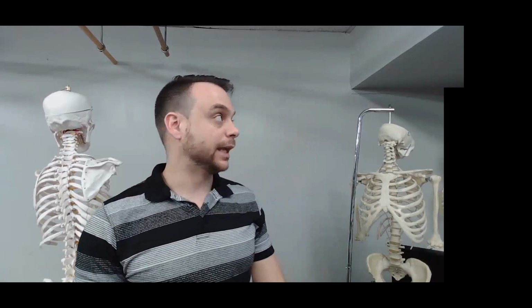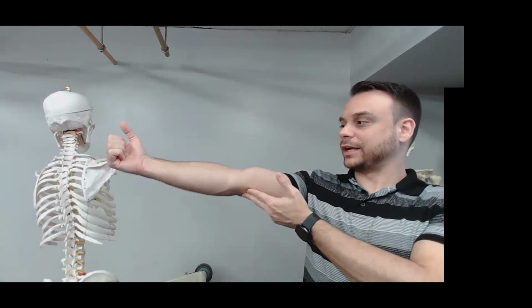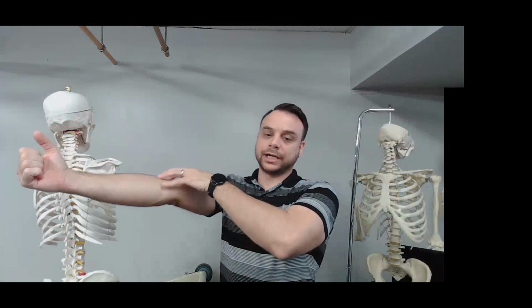Then we can look at the anatomical barriers, which are caused by the anatomical structures in place, which, physiological versus anatomical, is almost the same thing. So we have what's called hard end feel and anatomical barriers, which is just like my elbow. I can't extend my elbow any further because bone on bone contact has occurred to prevent that movement.